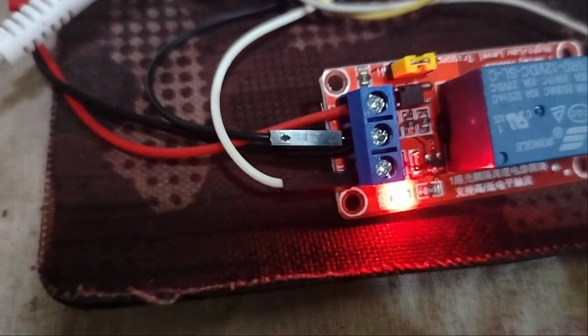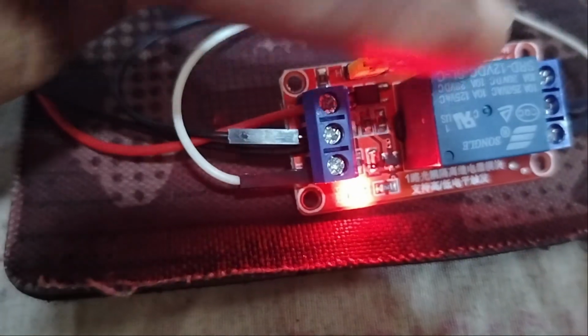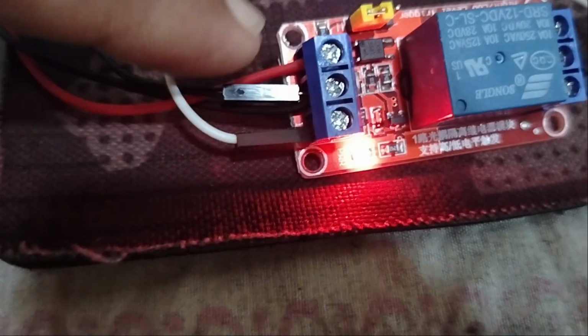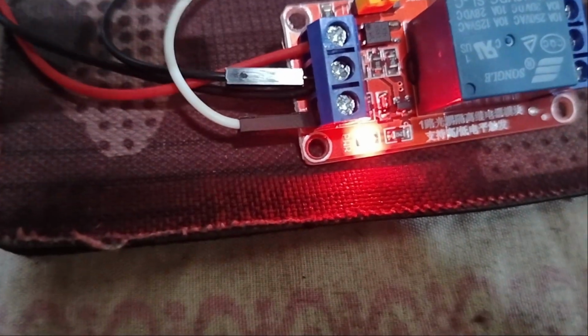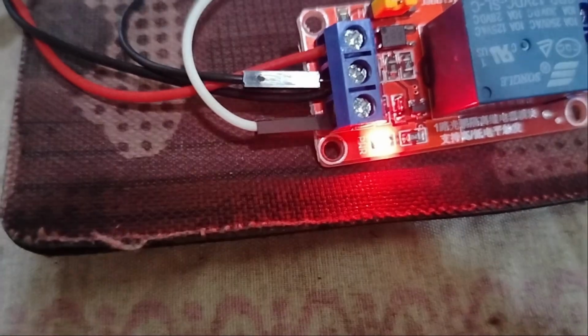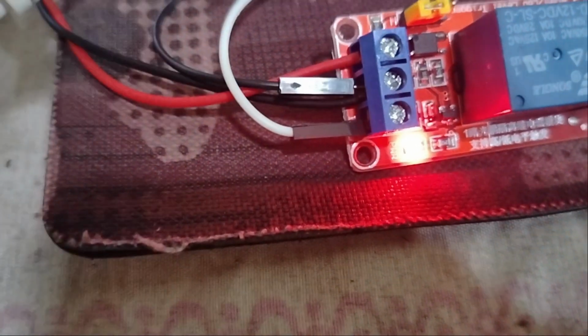That means for the ground, both power sources' grounds should be connected together.